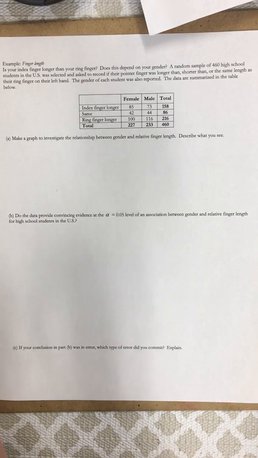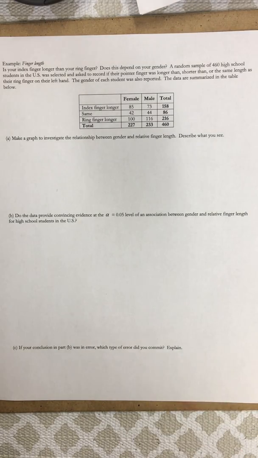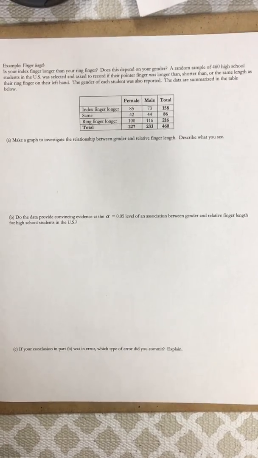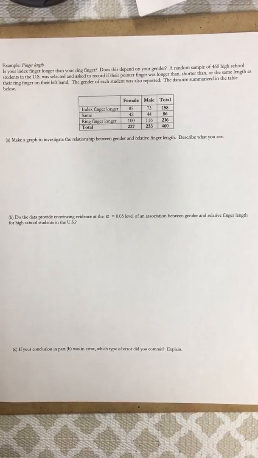Hey guys, I'm going to go ahead and do this example from our notes, finger length. The first thing I did, which I did before I started the video, is to just find the, I guess I'll read the problem, even though I know you can read, but sometimes you don't. Is your index finger longer than your ring finger? Does this depend on your gender?